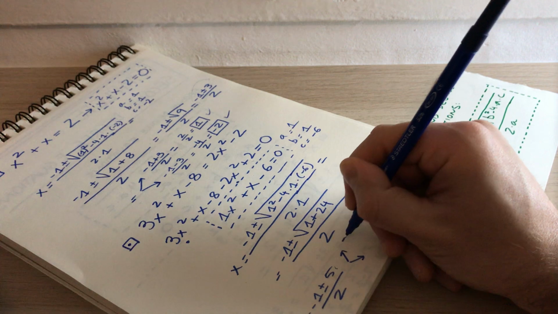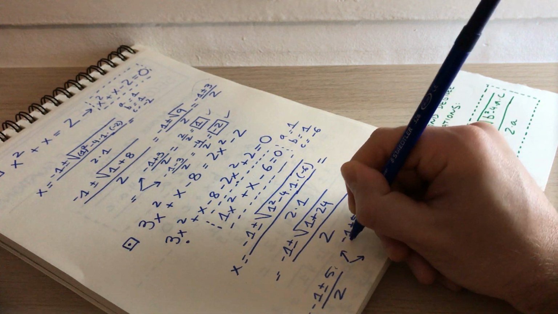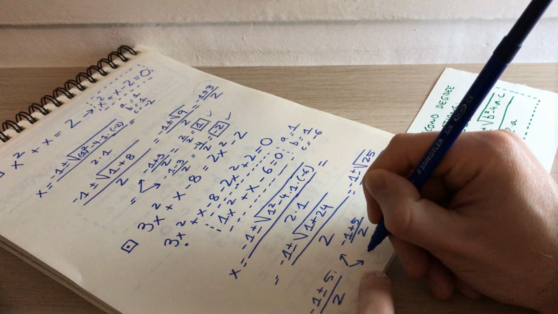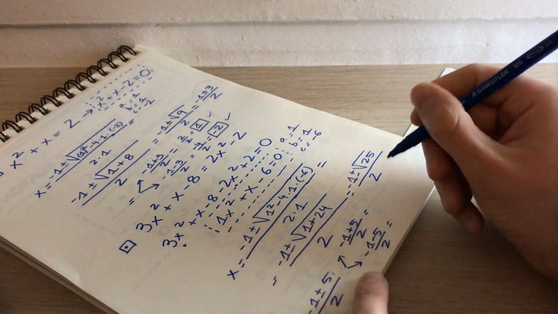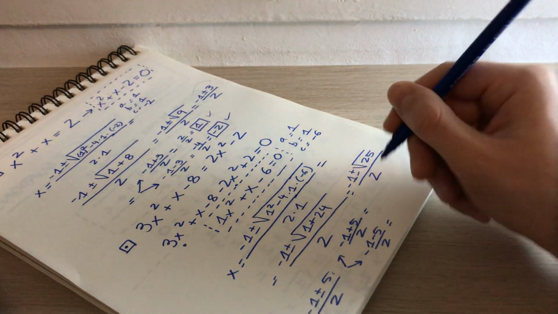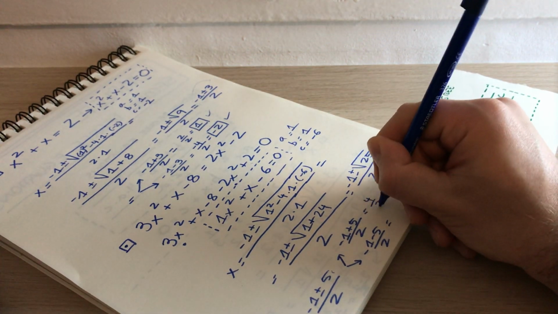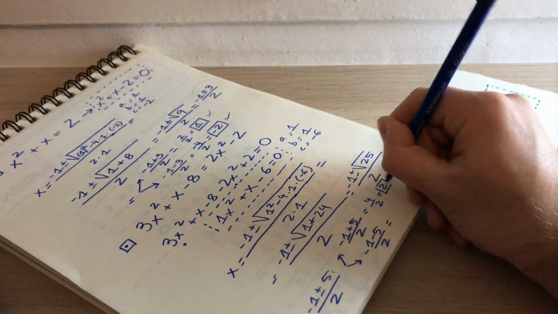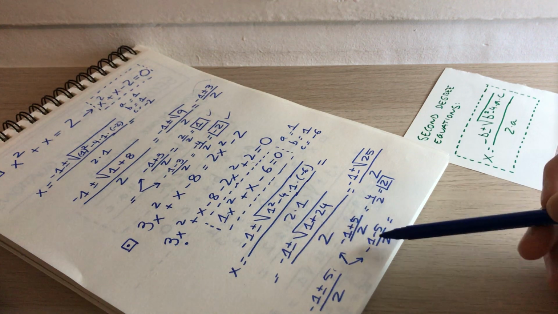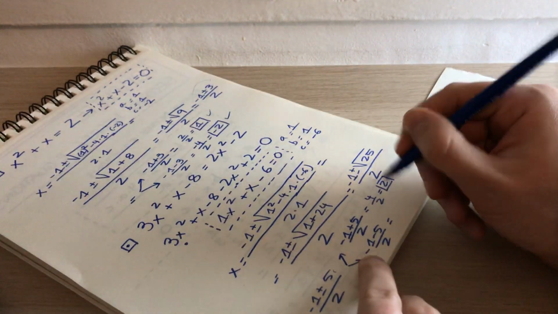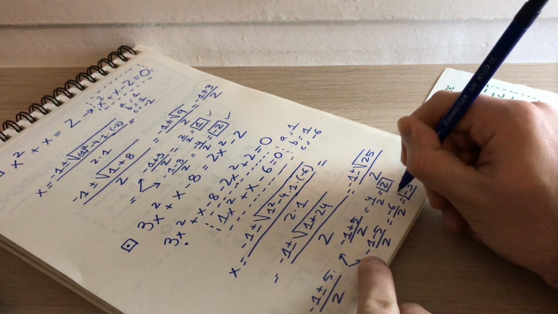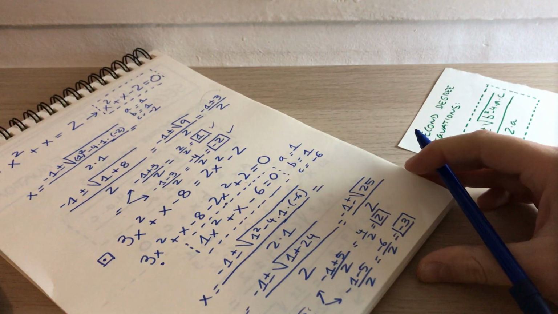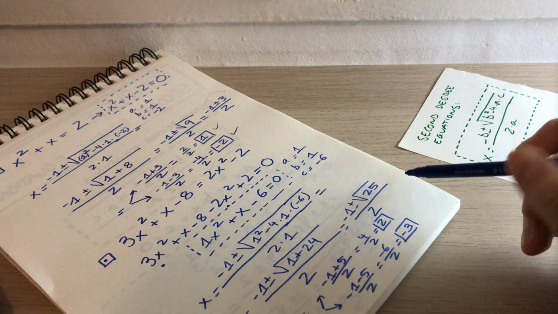So one is with the positive solution, and the other one is going to be with the negative solution. Okay, so minus 1 plus 5 is 4 divided by 2, which is 2. And the next one is minus 1 minus 5 is minus 6 divided by 2, this is minus 3. And then we have both solutions, and then we have solved this equation.